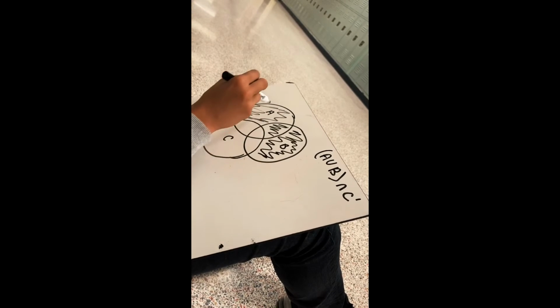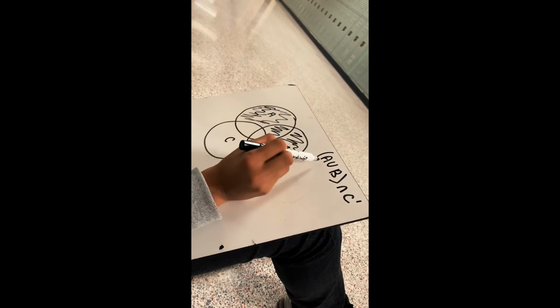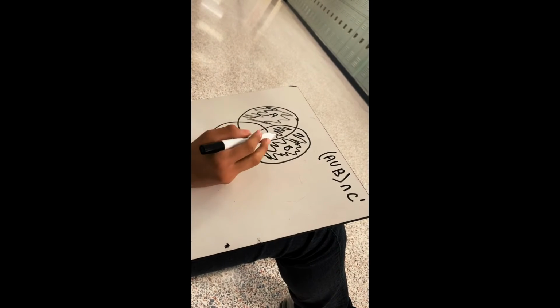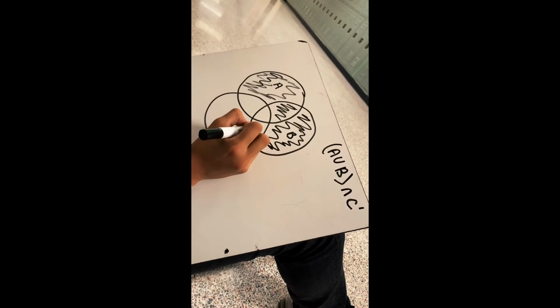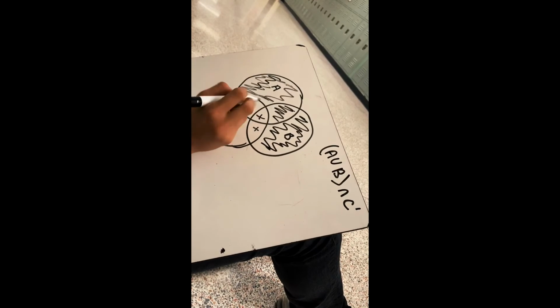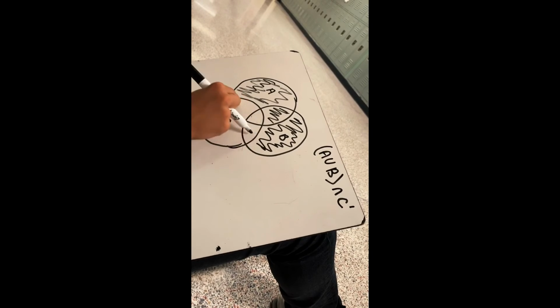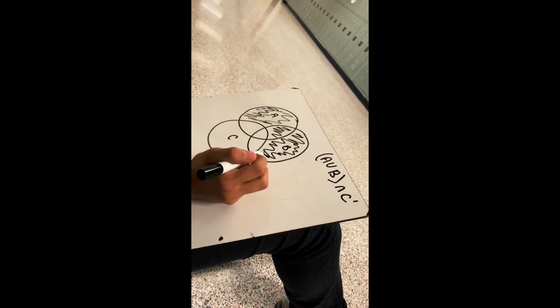It'd be this shaded area because it's asking, out of A and B of the circle, what is not in C, which would be these parts. So it cannot be these parts, and it'd be the remainder of the circles A and B.